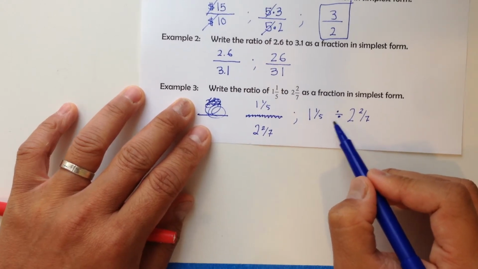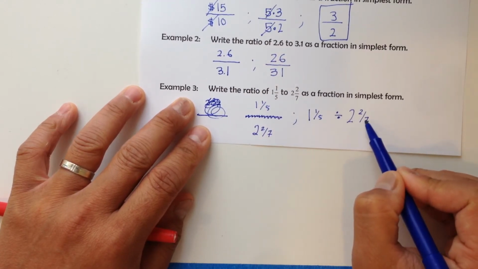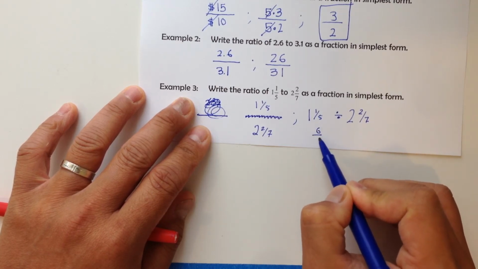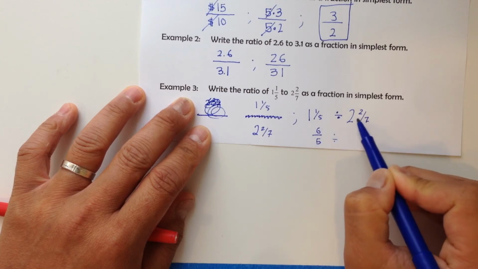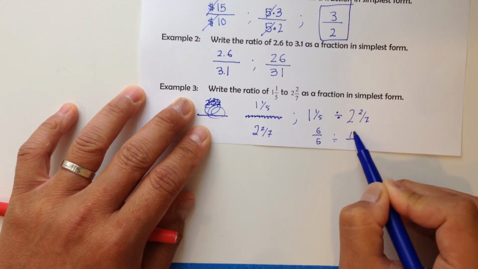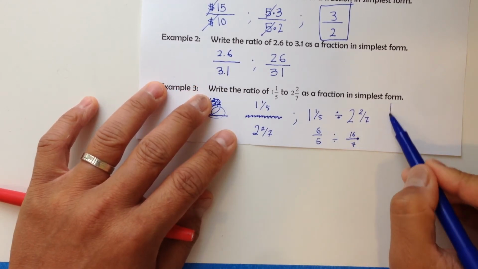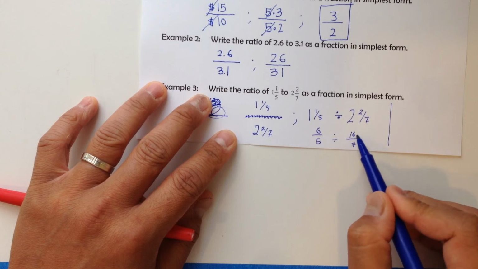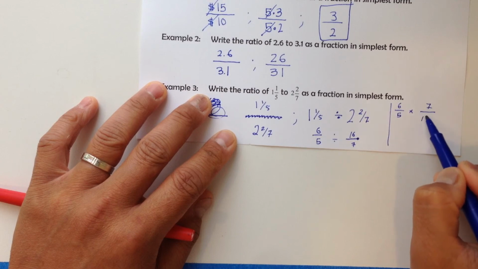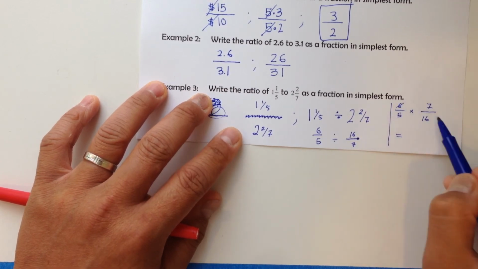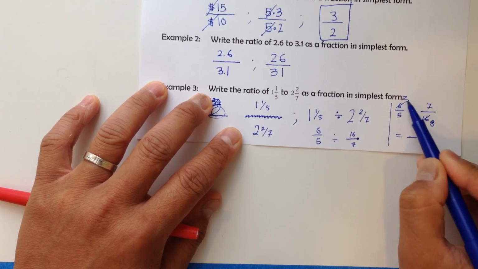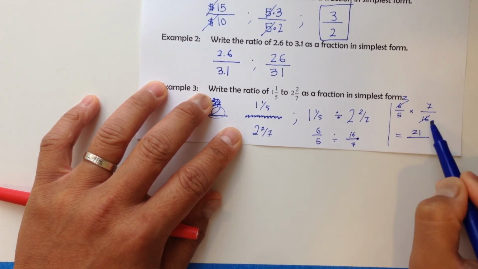And remember that when we divide, we have to convert each into an improper fraction. 5 times 1 is 5 plus 1 is 6, so 6 over 5 divided by 7 times 2 is 14 plus 2 is 16, so 16 over 7. And also, to divide is to multiply by the reciprocal, so we go 6 over 5 times 7 over 16, cross cancel, 3 over 8, multiply straight across, 21 over 40.